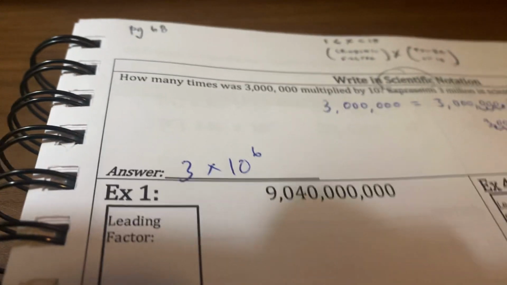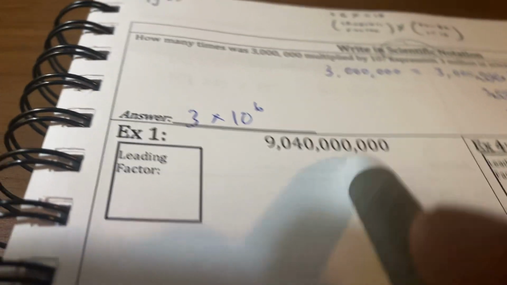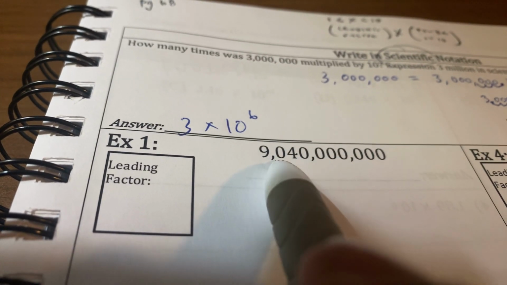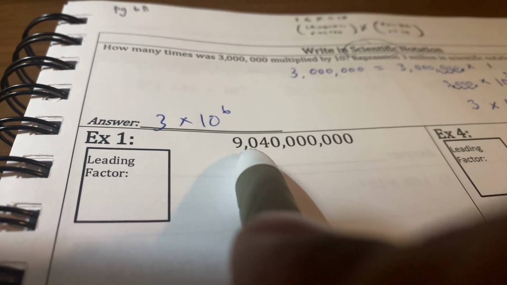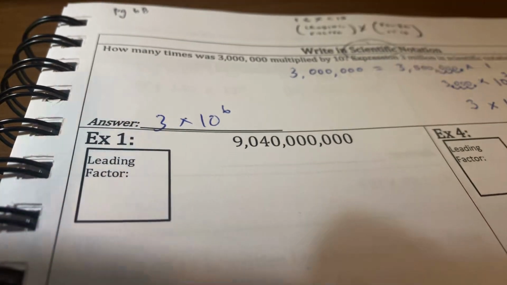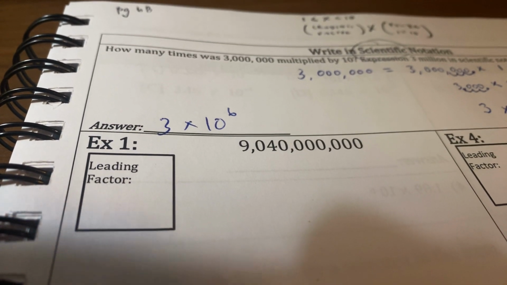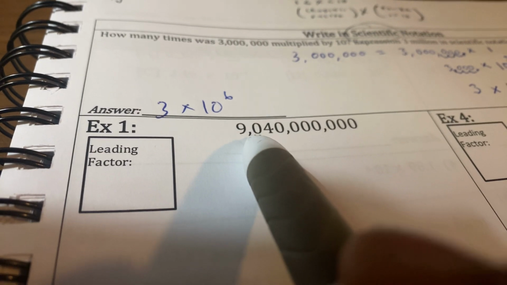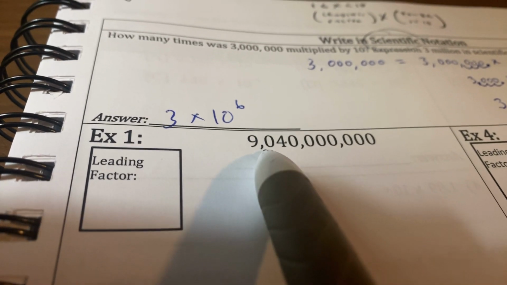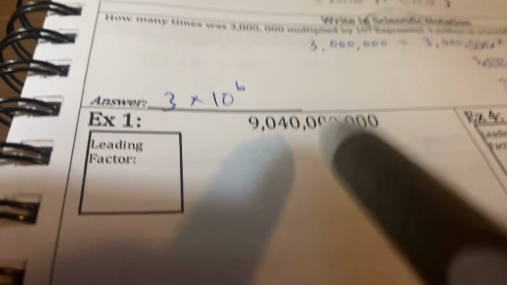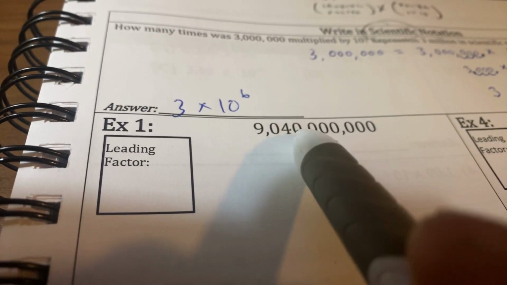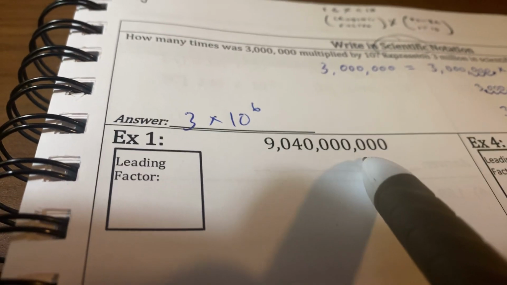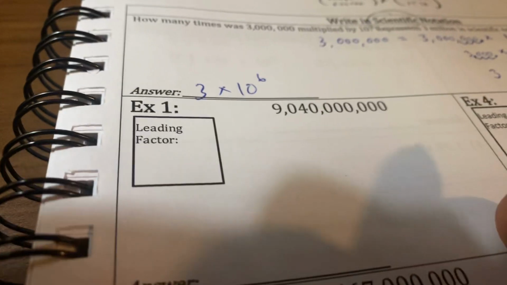Now take a look here. Take a look at this number. Read this number to yourself. This is thousands, millions, billion. Do y'all know how much a billion is? A billion is quite a bit. I'm going to try to include a video just so y'all can see the types of numbers we're dealing with. And this is why scientific notation is so important. 9 billion, 40 million is a lot. What would you do with $9 billion?